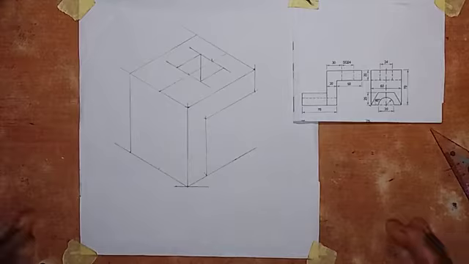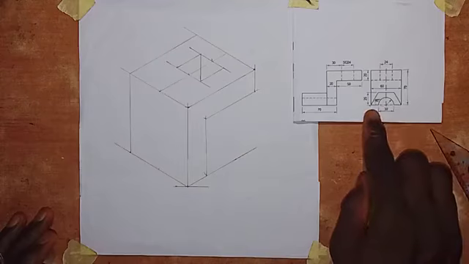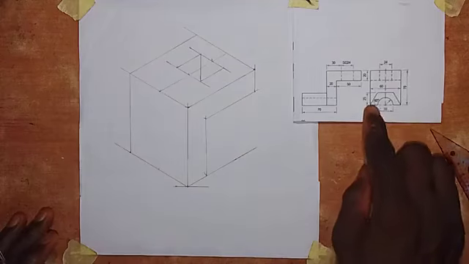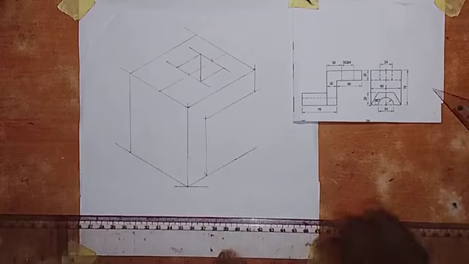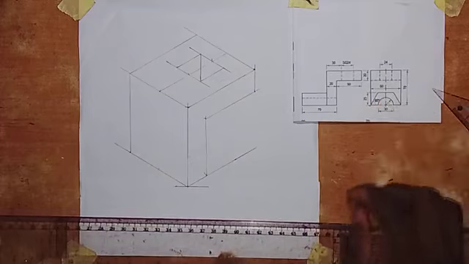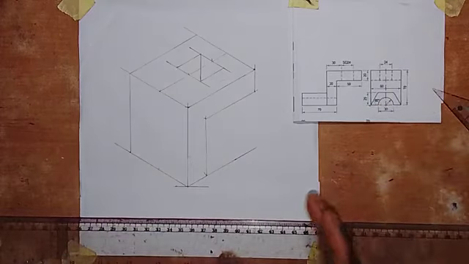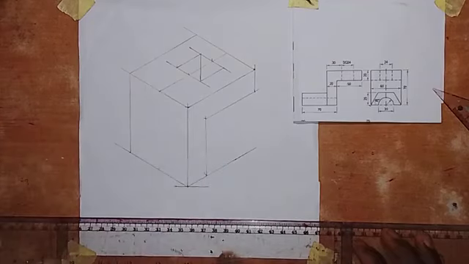So for me to work out this shape that we have here, if you look at it, we have this line at an angle of 60 degrees to the horizontal. So this is what we are going to do. I'm going to draw a line. We need to draw the isometric view as we see it here, somewhere here. So now take that measurement and work it out on this face. So this is what I mean.